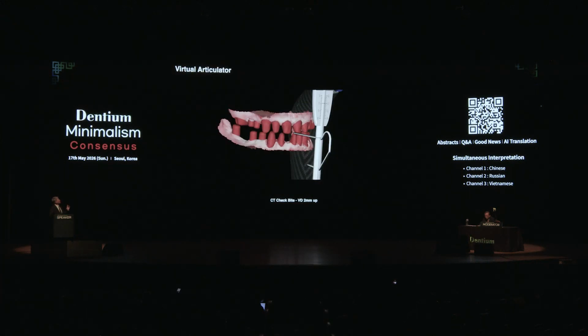And so sometimes, if the breathing is not good enough, we try to do 2 millimeters of additional build-up for the final process. Usually for the finals, we must do that only through the provisional crown.